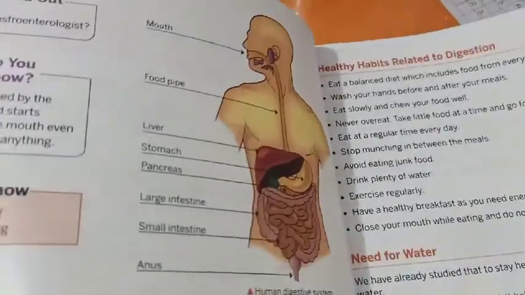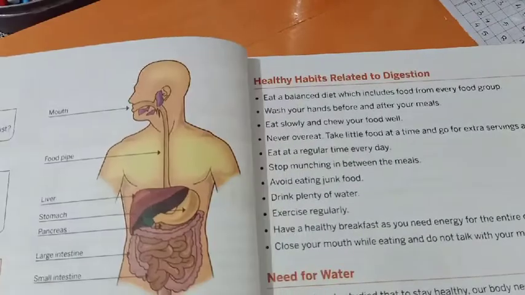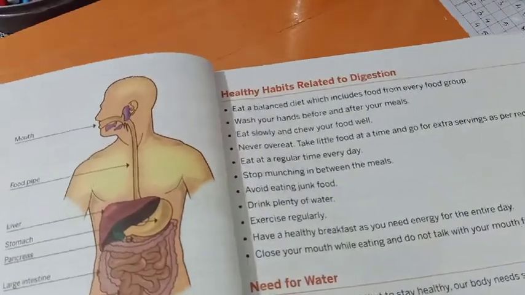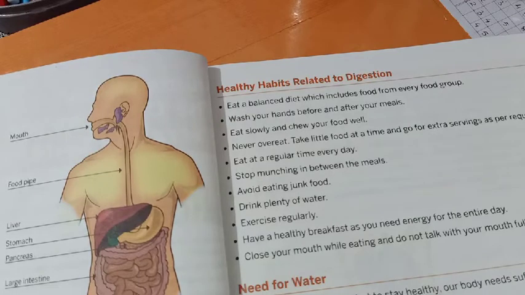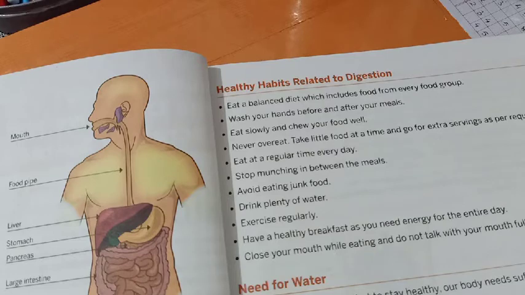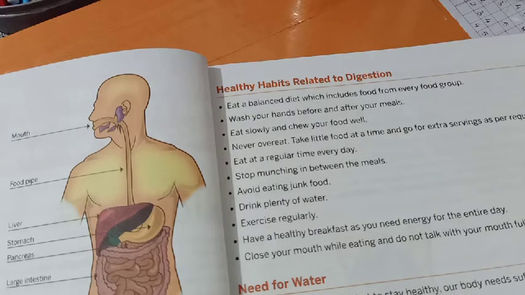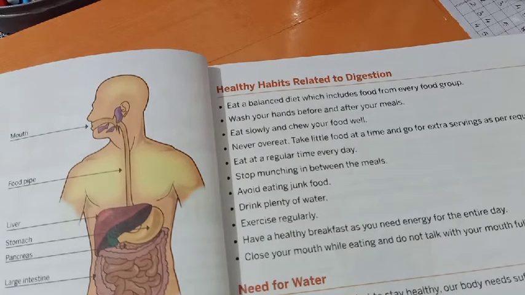Now, in today's lesson, we are going to learn about some healthy habits related to the process of digestion. To be healthy, our digestion must also be healthy. So to make our digestion healthy, we have to follow certain healthy habits. We'll see in this lesson, one by one, some very important healthy habits related to digestion.